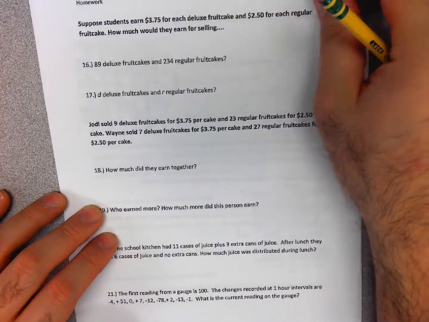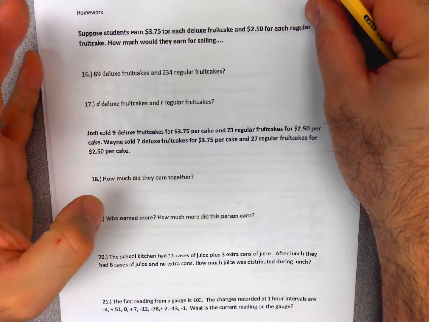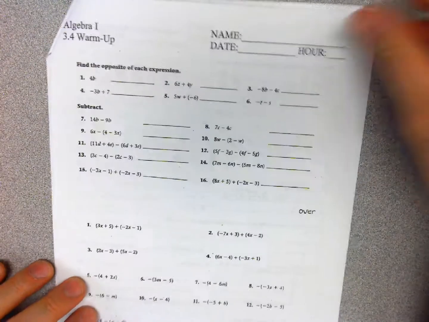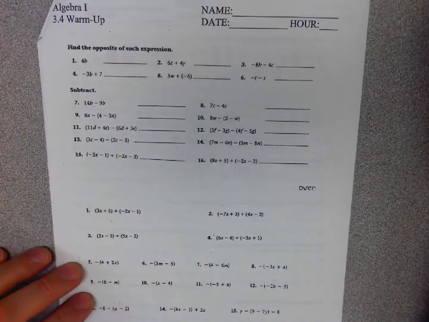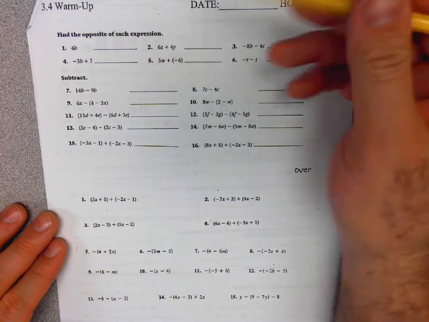If you need me to help you out and there's nobody there to help you, just come to this section and work on this stuff right here. So again, just to remind you with this, I'll zoom in again.